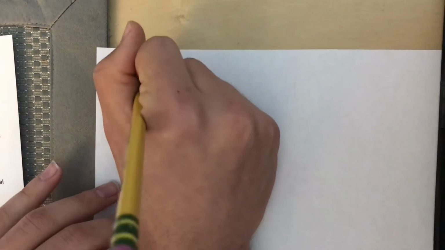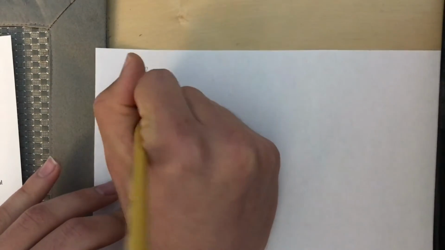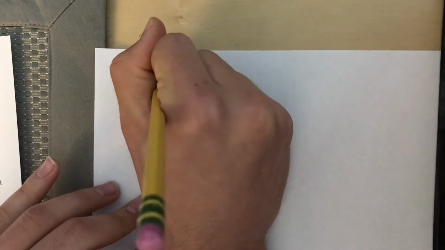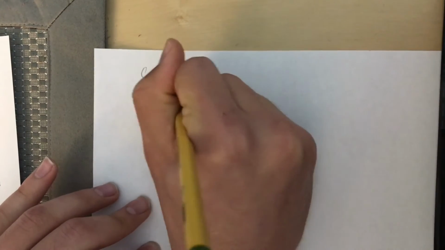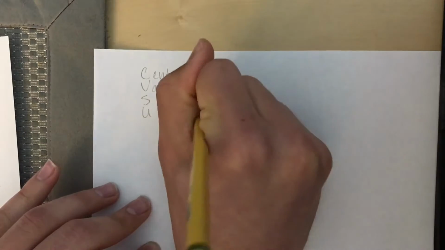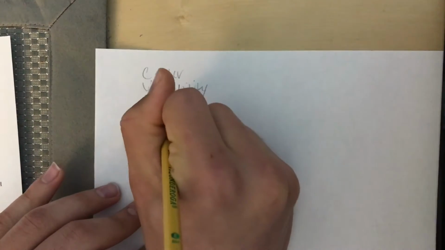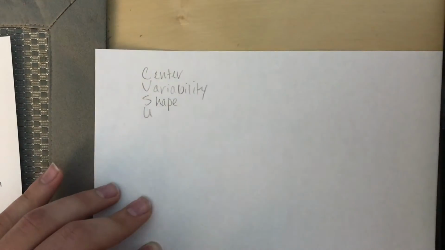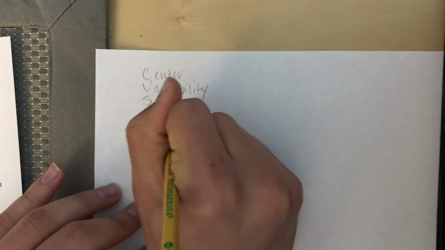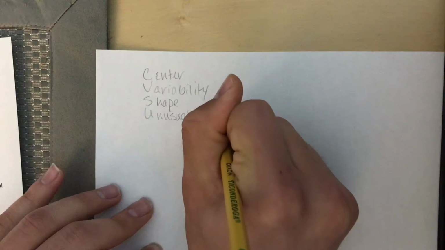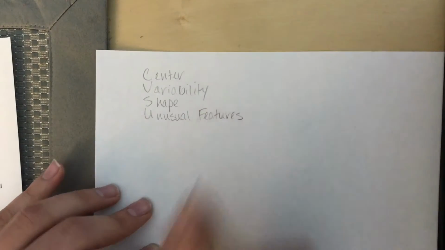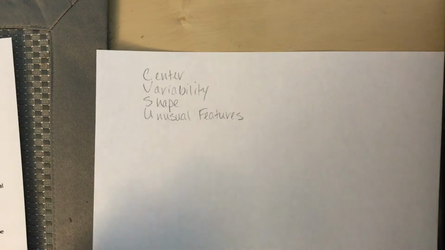So in order to describe the shape, you need to look at C, V, S, U. C is center, V is variability, S is shape, and U is unusual features. Alright, so that's what you look at.